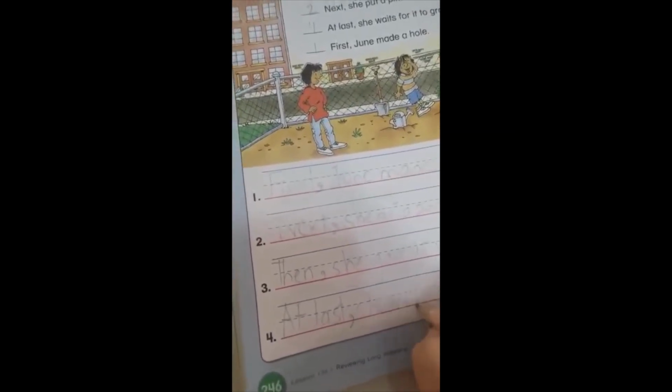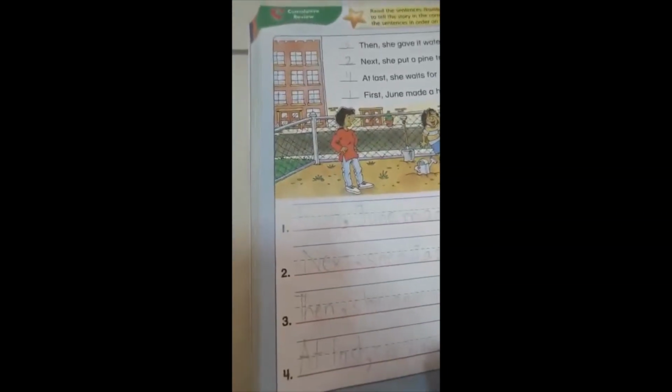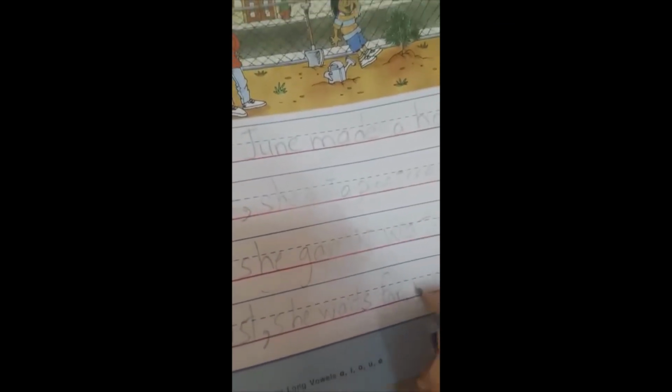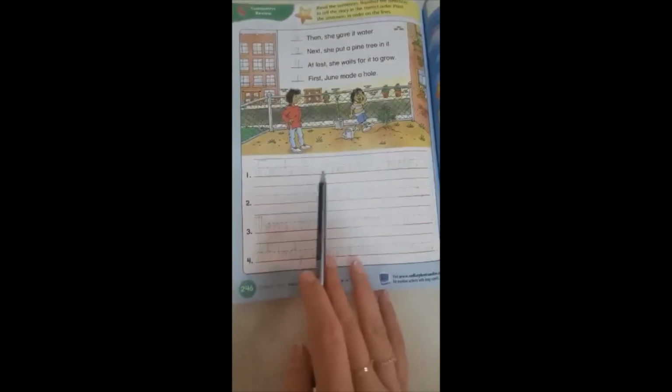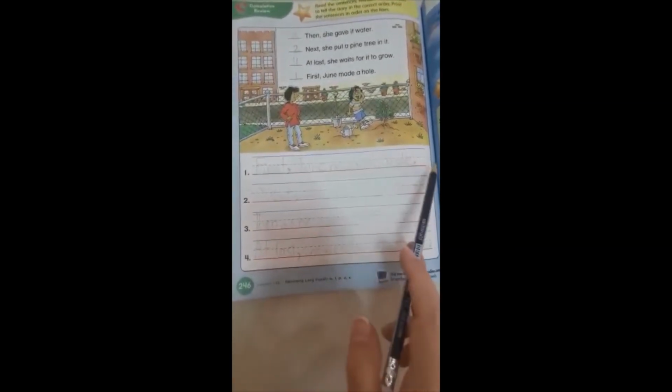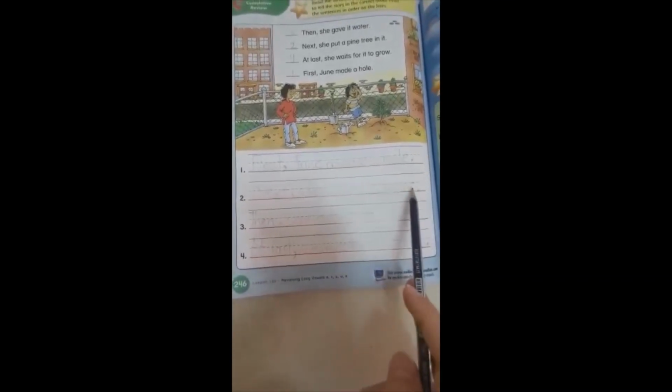She waits for it to grow. Full stop. So let's see. First, June made a hole. Full stop. Next, comma, she put a pine tree in it.